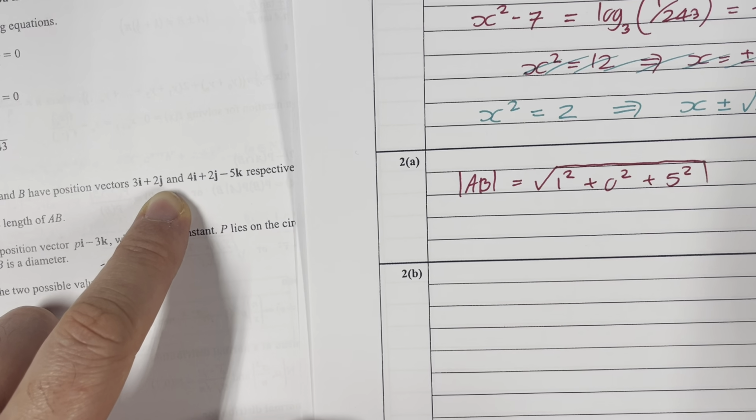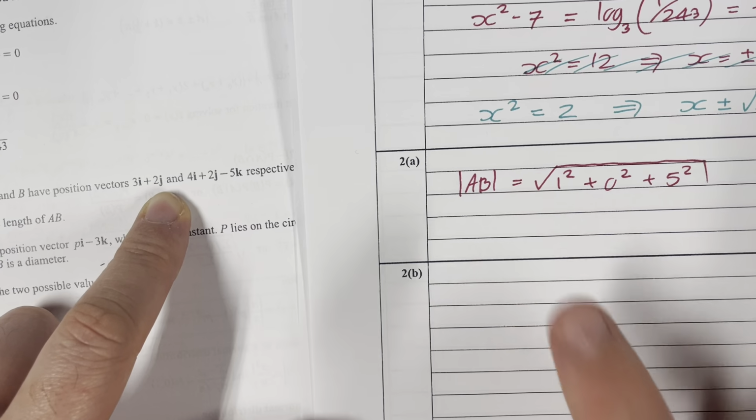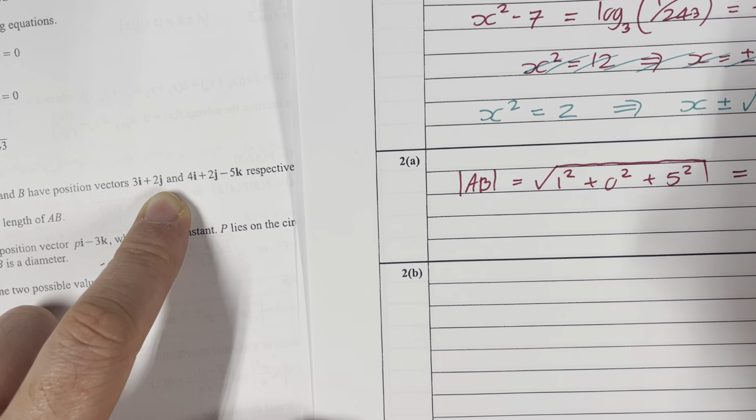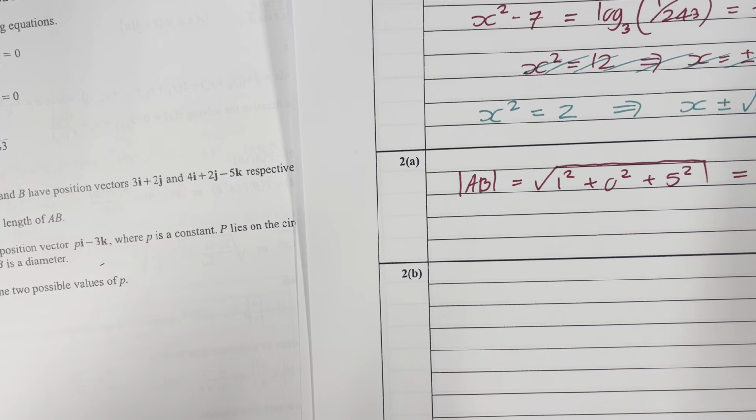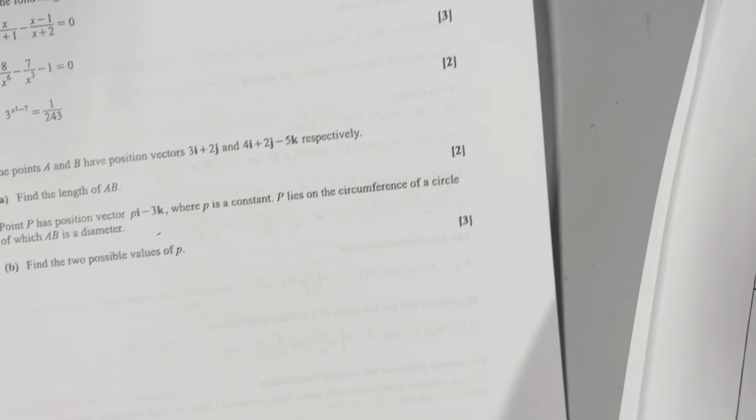So applying Pythagoras in 3 dimensions, you still square the numbers inside, but you square root, don't cube root, common mistake, and that equals the square root of 26. You only want the positive root because it is the distance. Okay, so that's a nice, simple 2 marks.